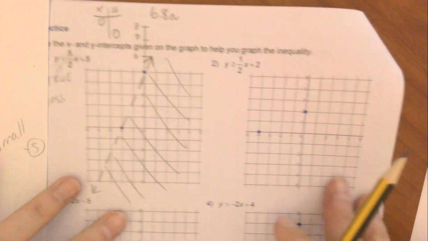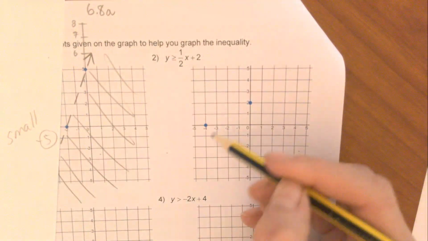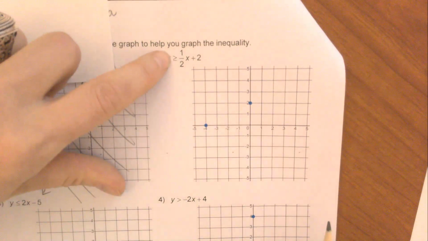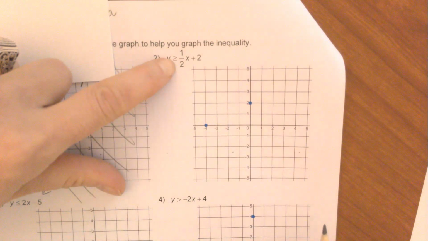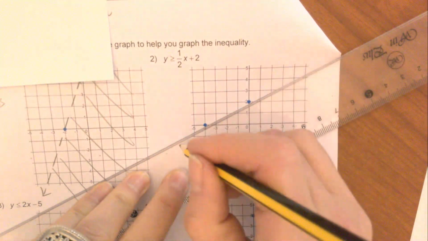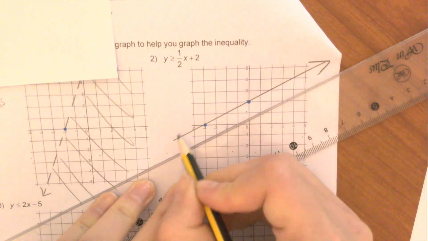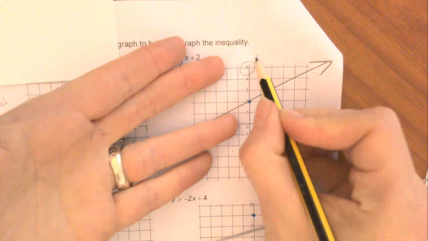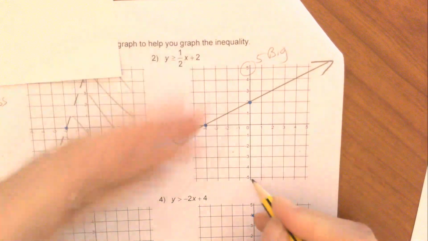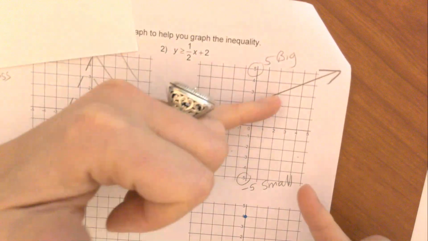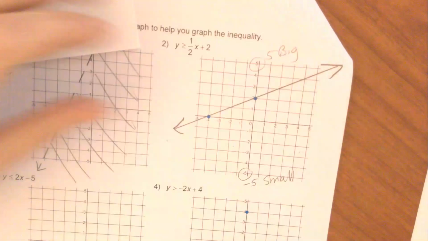Let's look at this one. I have to first say, is this going to be dashed or solid? Well, I see the equal sign. That means this is going to be solid. So let's do solid. So I don't know if I should color up with my big numbers, see 5, that's big, or should I color down, -5, that's small. So these are all my y values that are small, these are my y values that are up. Just looking at the y-axis.